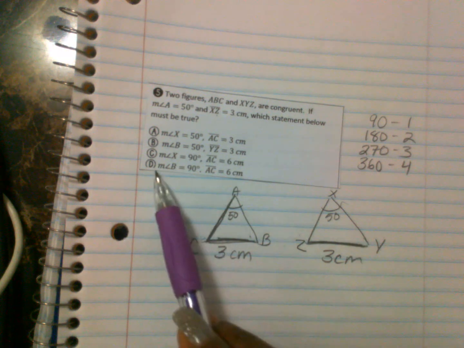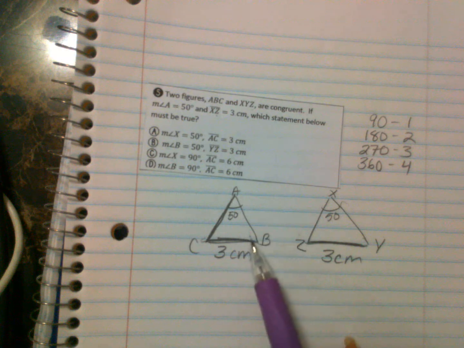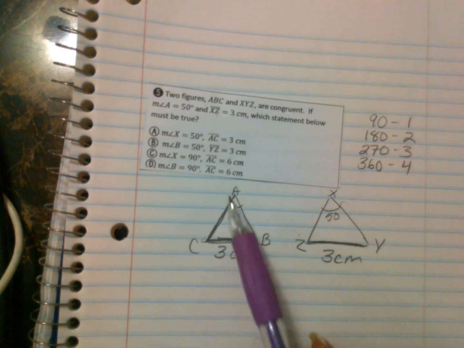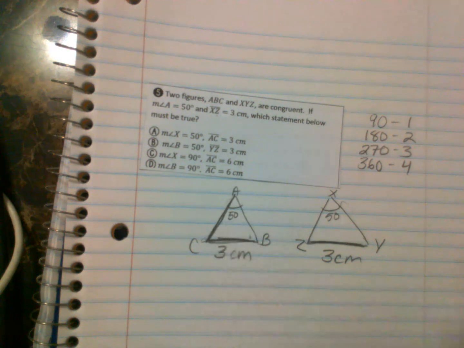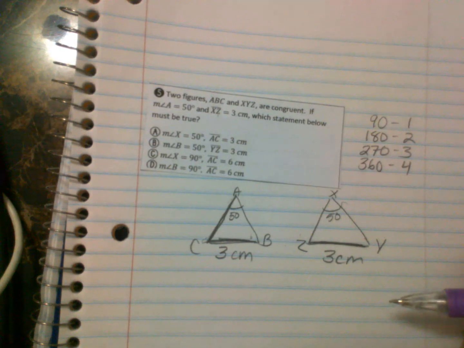Okay. The measurement of angle B is 90, and AC is 6. No. Okay. No, no, and no.